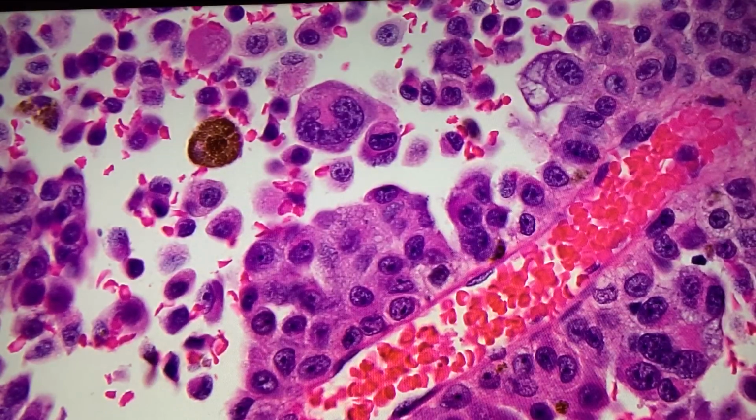PAX8. No, for melanoma as well. Melanoma. Oh, yeah, for sure. S100, SOX10. Yes. HMB45, maybe Melan-A, right? And what was the diagnosis here? Metastatic melanoma. Metastatic melanoma. Good. All right. We could not fool you.